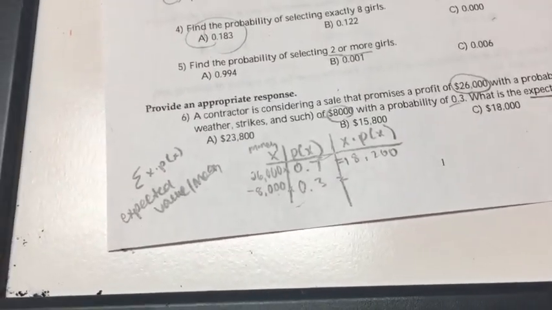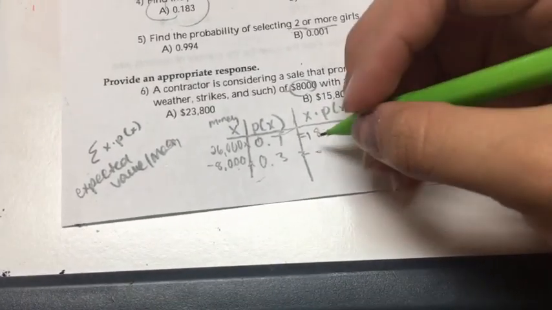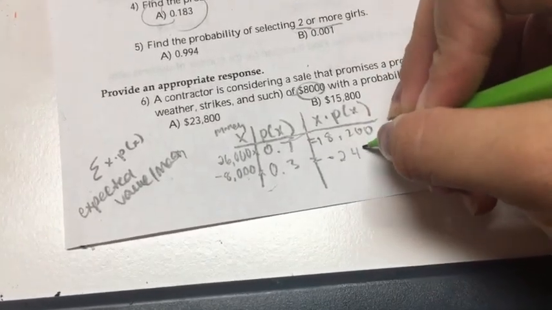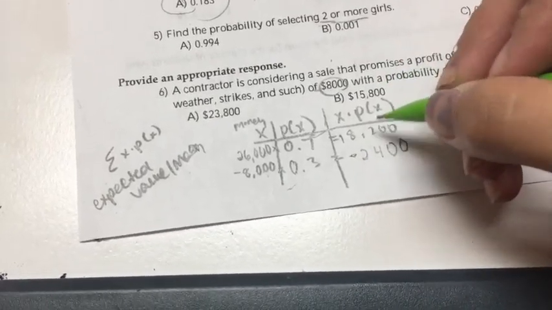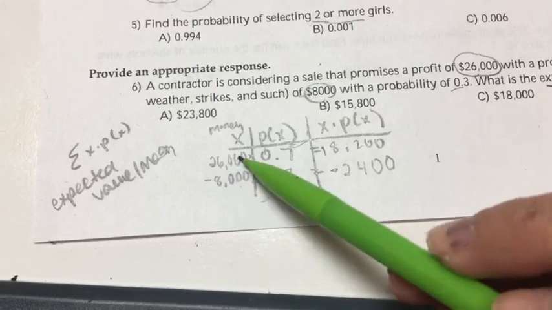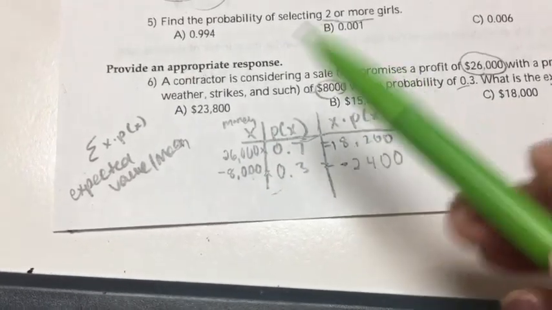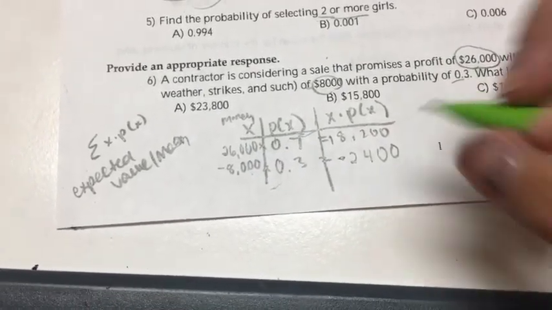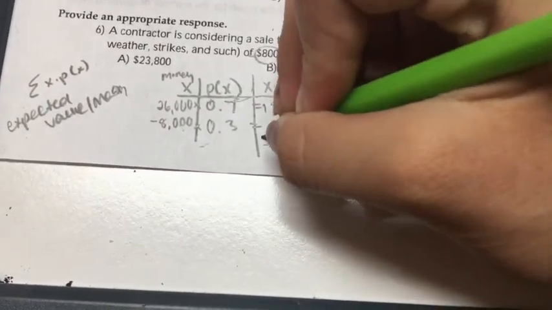And whenever you're multiplying a negative in these, your x times P of x, it's going to be negative. And whenever you have two positives, you're going to end up with a positive. But if there's one negative, then your x times P of x is going to be negative too.